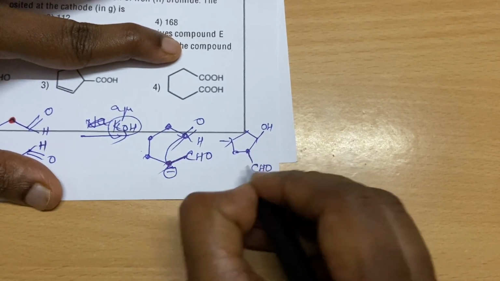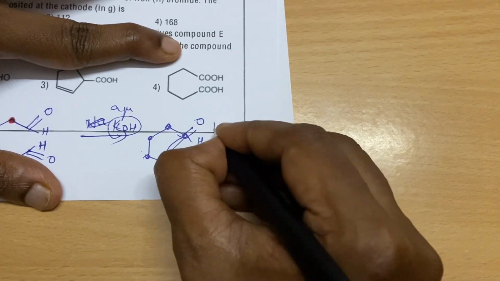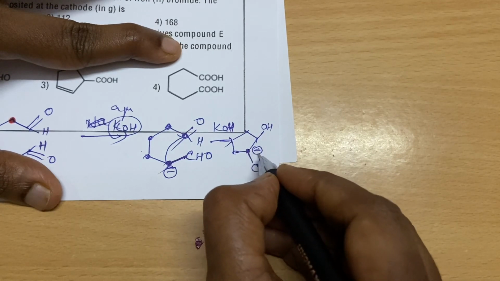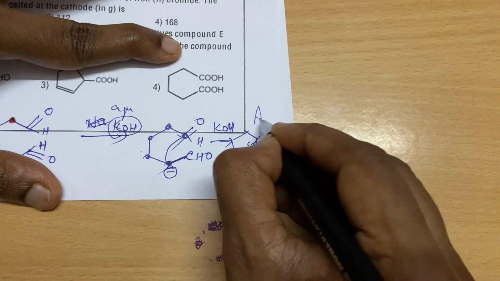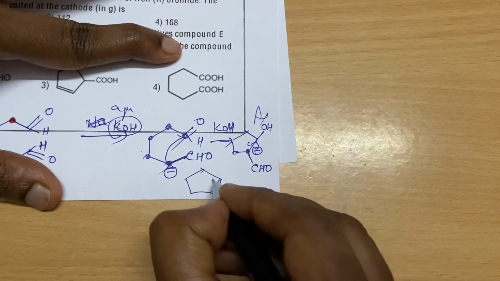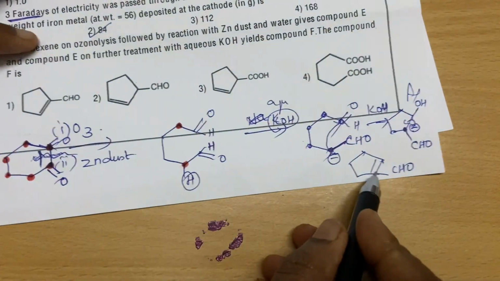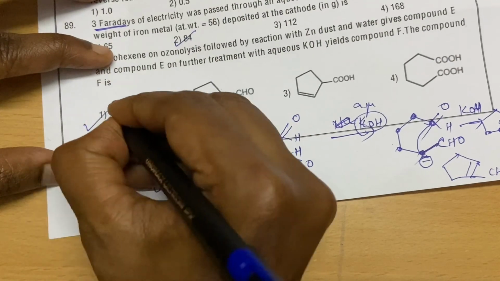There is one more hydrogen here, which, on treatment with KOH, a base, will also get deprotonated. So here you will get a 5-membered ring with CHO. It is symmetric, so don't get confused if I tilt this. So the option is okay.